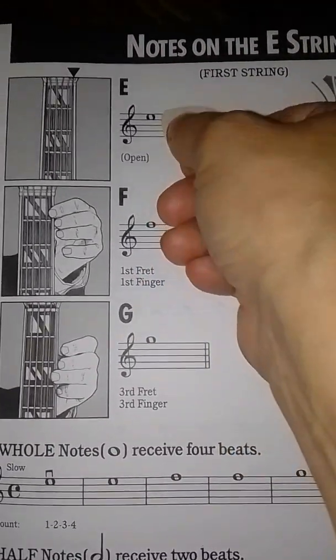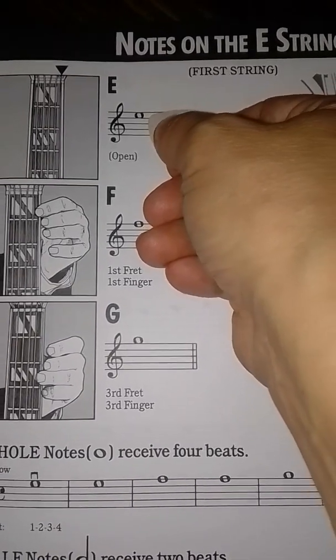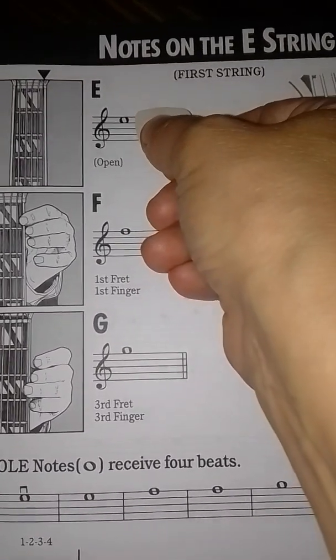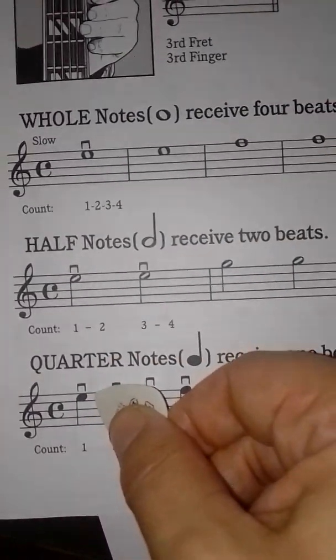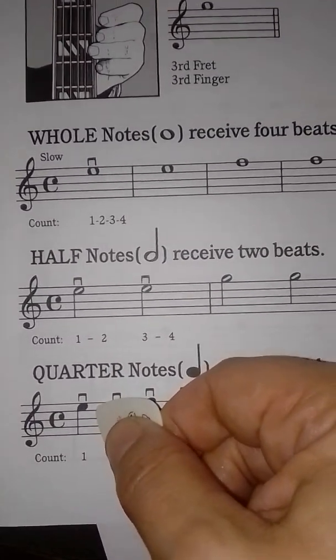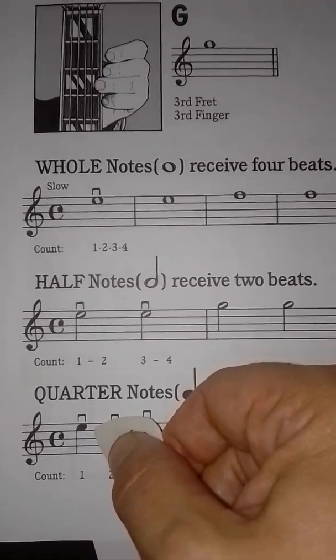So that E is always represented by the top space of the staff. It doesn't matter if it's a whole note, if it's a half note like this, or if it's a quarter note like this. If the note is inside the top space, that's how you're going to know it's E.